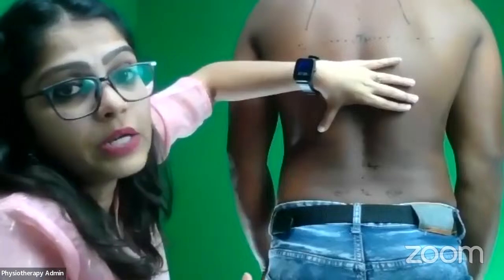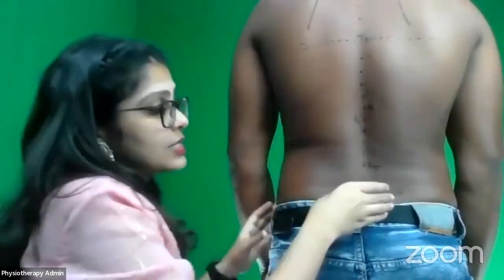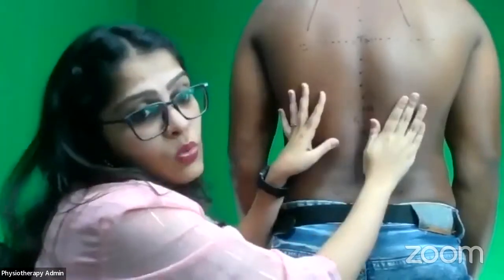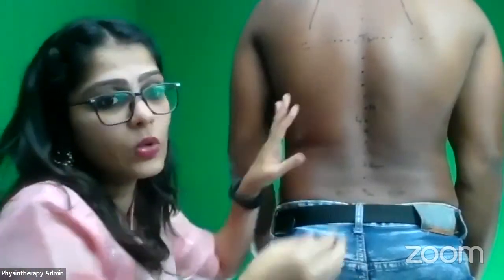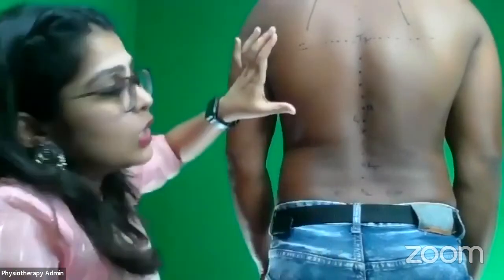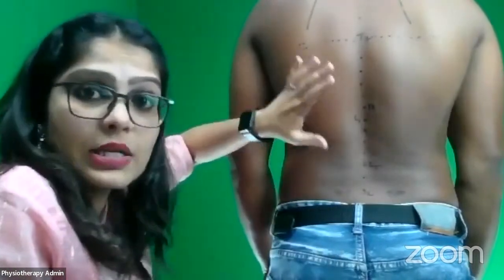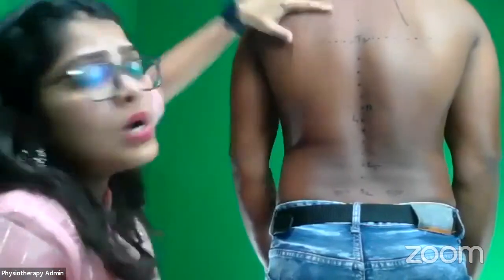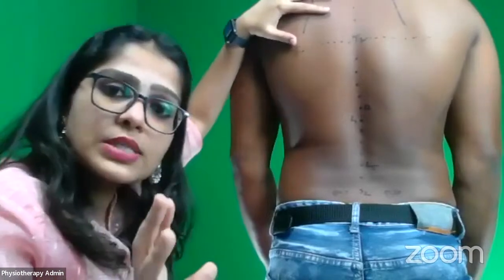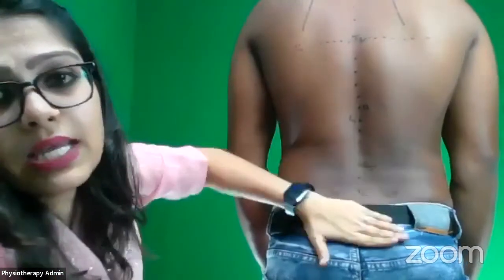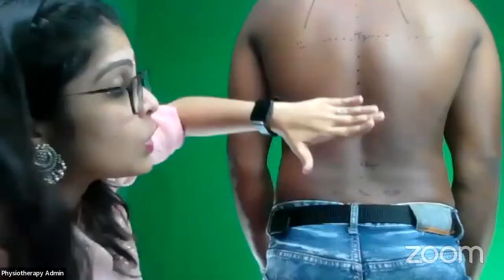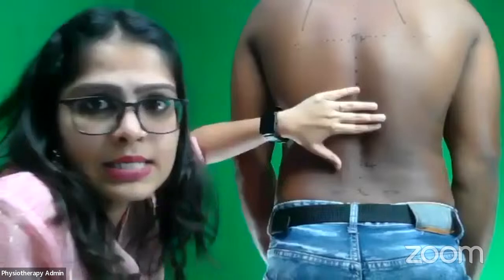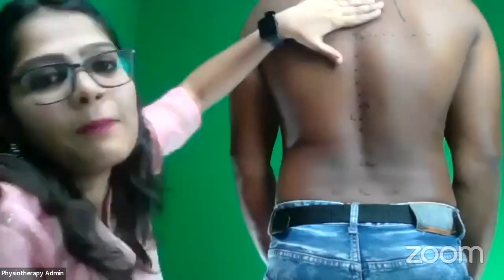There is no involvement of other vertebra. So it originates from sacrum and gets inserted into R5 to R12. R is nothing but ribs here. Next is the iliocostalis thoracis. Iliocostalis thoracis has the origin from lower 6 ribs and it gets inserted into upper 6 ribs. So iliocostalis lumborum has the origin from sacrum and gets inserted into lower 6 ribs.